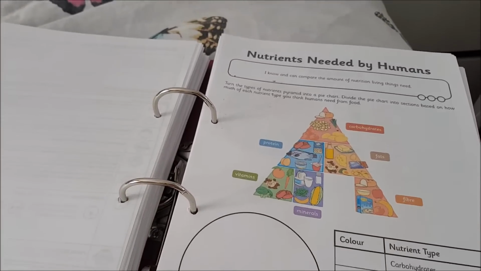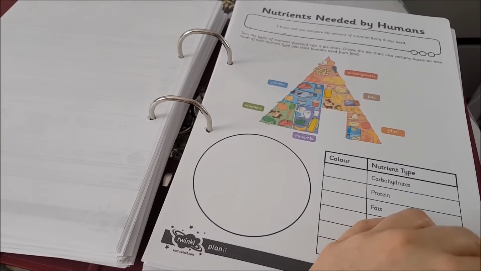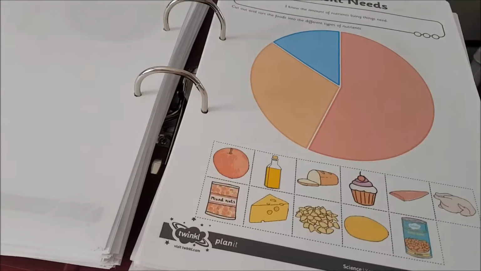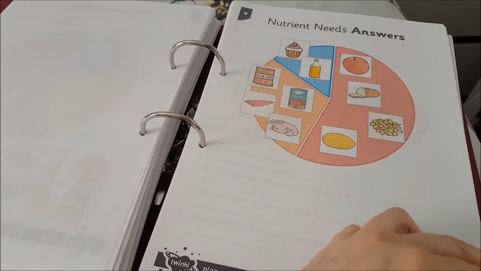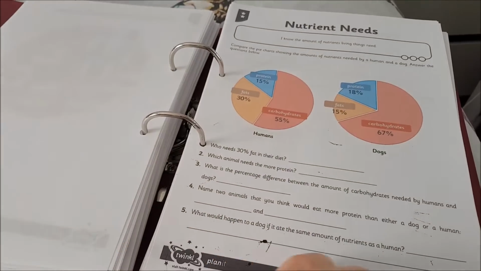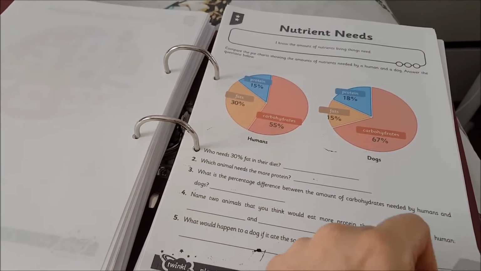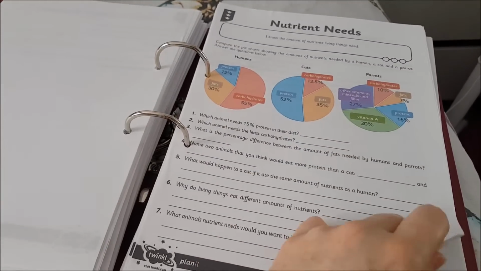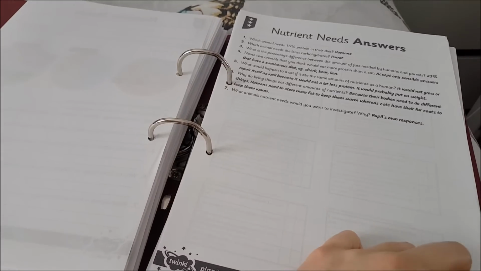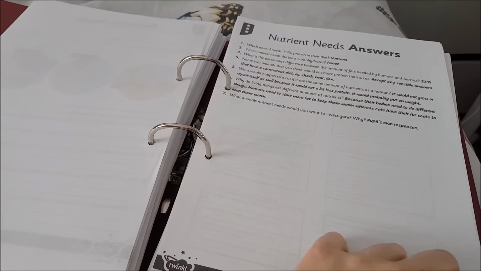But at the top it's nutrients needed by humans. And then there's a sorting activity. These are differentiators, so you can pick which ones you want to do. Which I really like with Twinkle, how it is differentiated depending on your student or child's level.